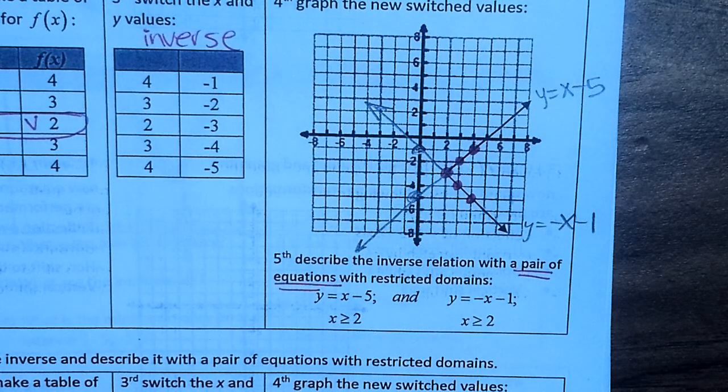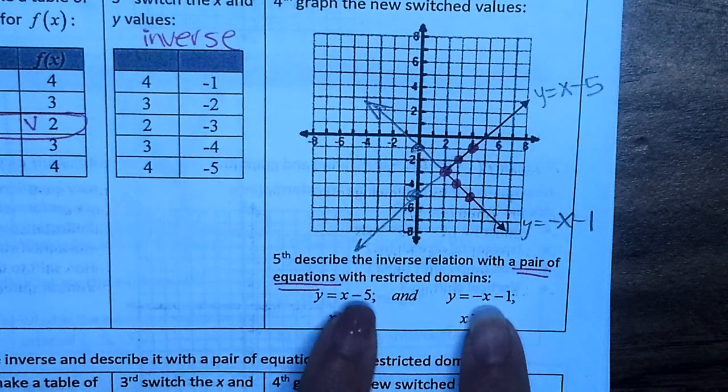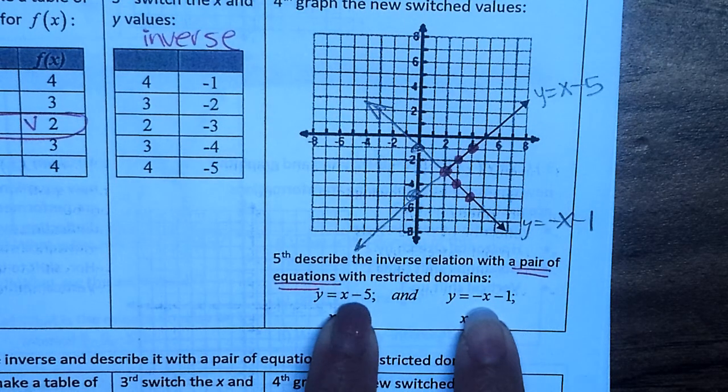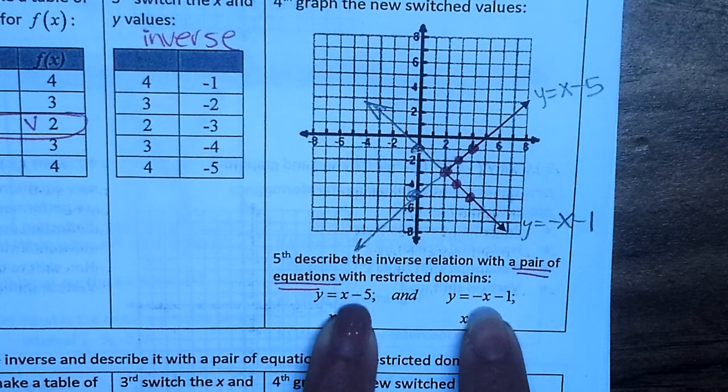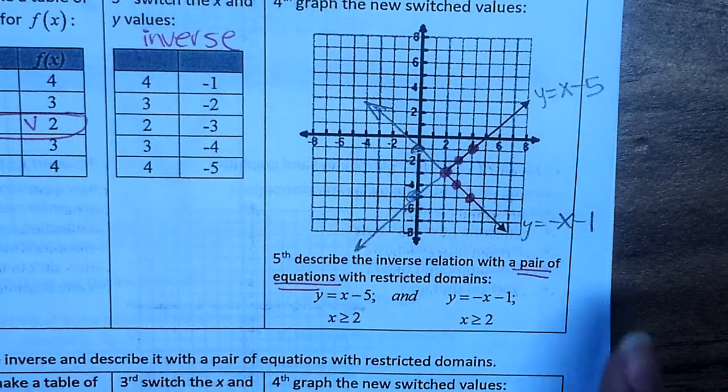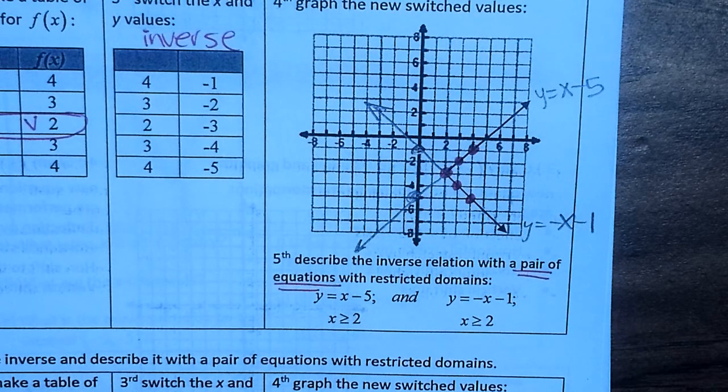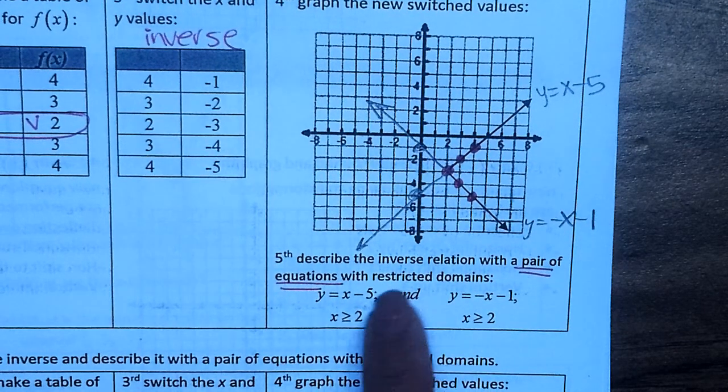So you do need to know how to do that for the quiz. And those will be your two answers. Y equals x minus 5. Y equals negative x minus 1. And now finally, the last thing, which is the hardest to understand, is this domain restriction thing.